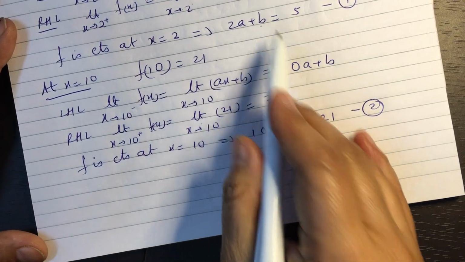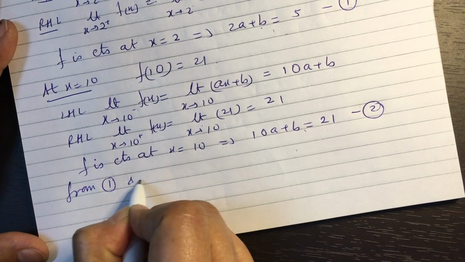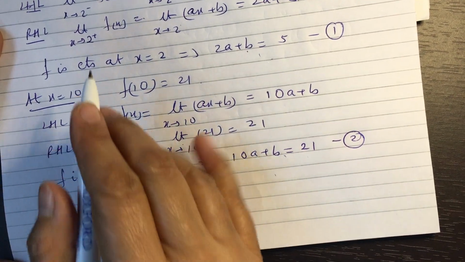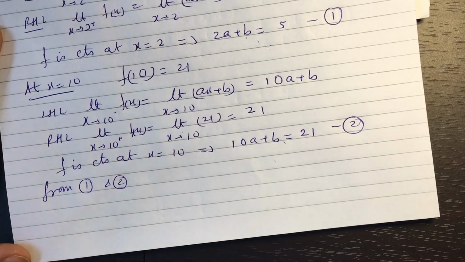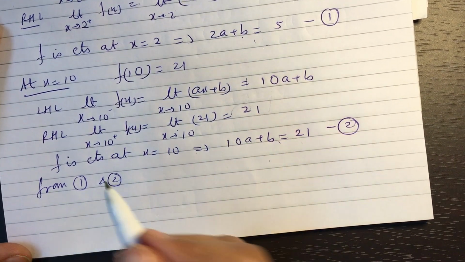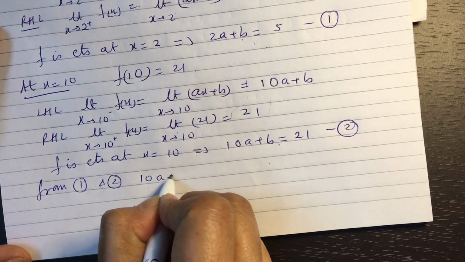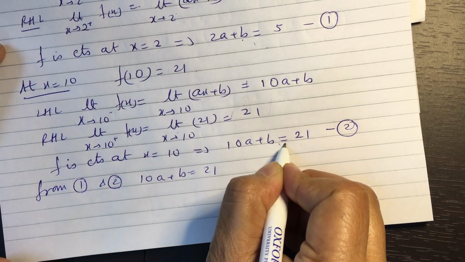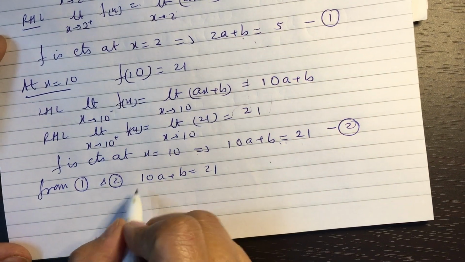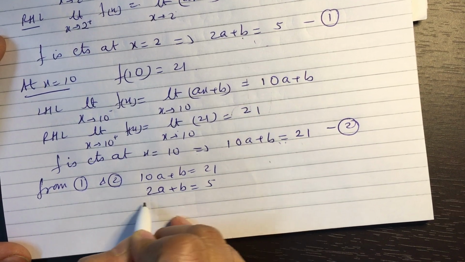Now solving for a and b from 1 and 2. Since we know that the function is continuous at all points, so in particular at 2 and 10 also. Now we get two linear expressions of a and b. So let's solve that. So we have 10a plus b equal to 21 from 2, and we write 2a plus b equal to 5 from equation number 1.